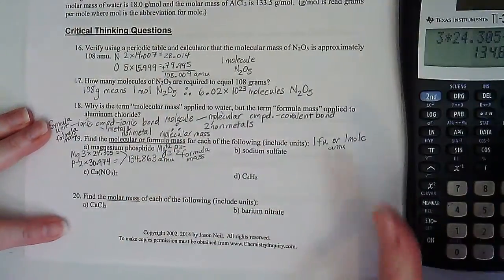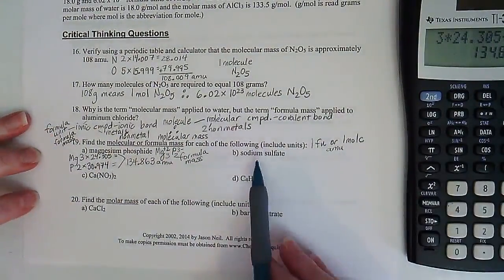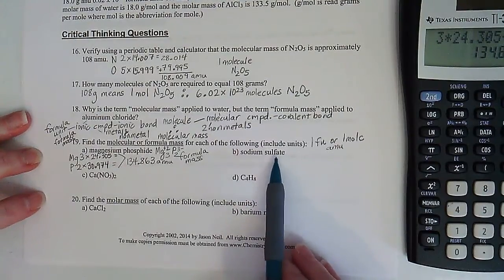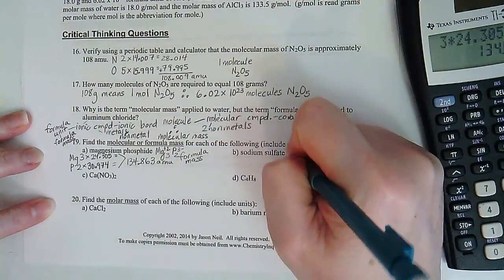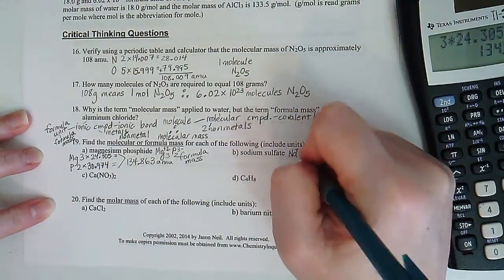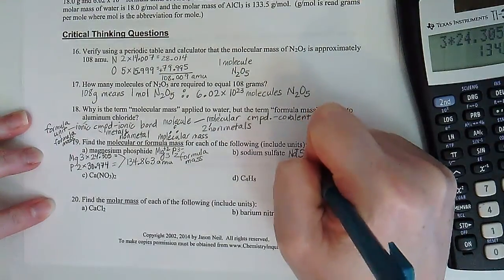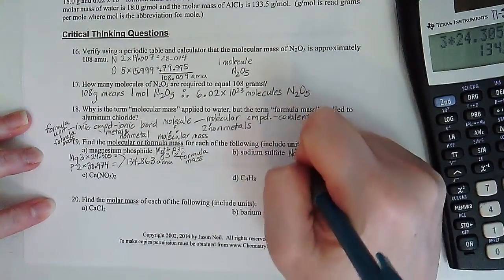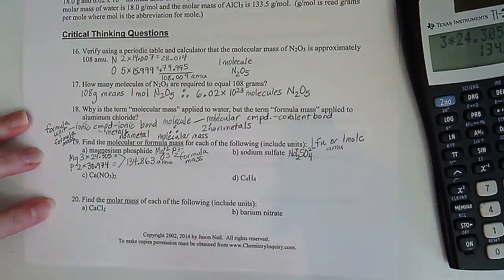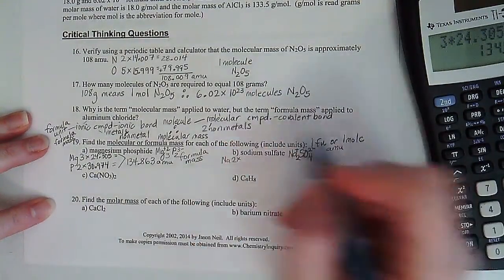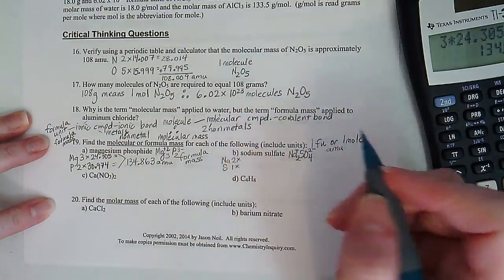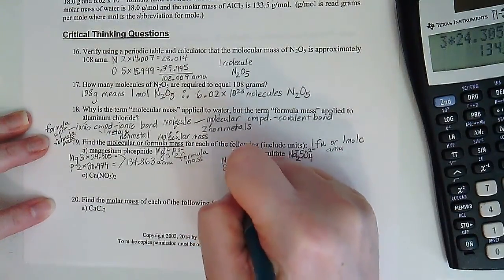Letter B is over here, sodium sulfate. Again, this is an ionic compound. Sulfate is one of the polyatomic ions you have memorized. So my symbol for sodium is Na. It has a charge of +1. Sulfate that you have memorized is SO4 with a charge of -2. So my formula is Na2SO4. So now I have sodium and I have 2 of them. I have sulfur, I have 1 of them, and I have oxygen, and I have 4 of them.